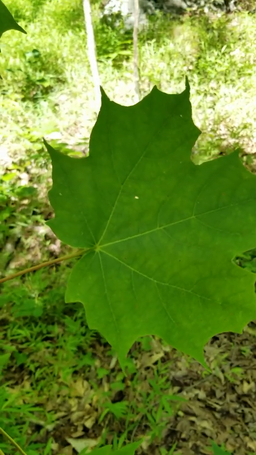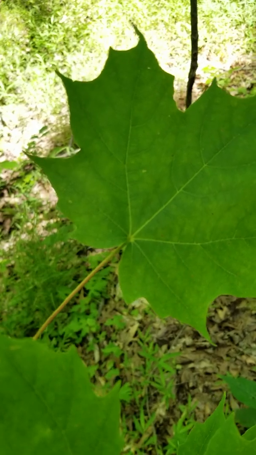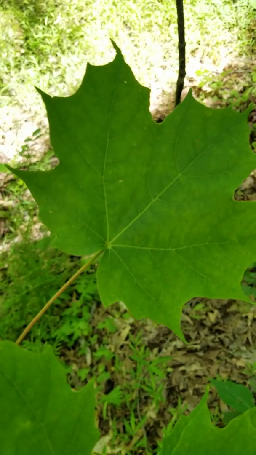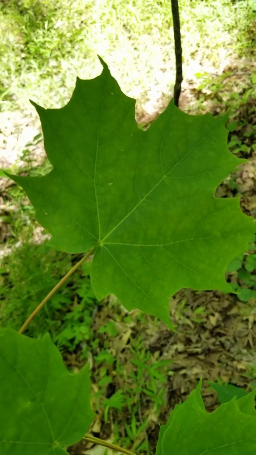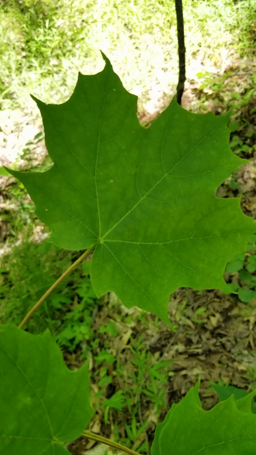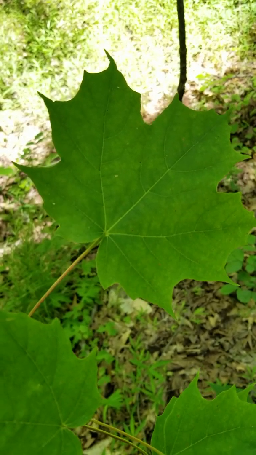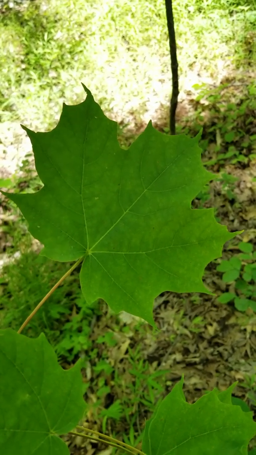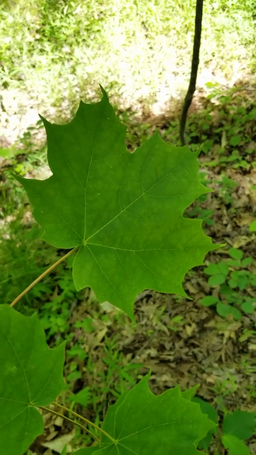So here we have lobes. Notice the veins on this leaf start from a central point and radiate out, kind of like the fingers radiate out from the palm of your hand. This is called palmate leaf venation. And knowing whether it's palmate or what we saw in the beech tree where they kind of come straight up and then go out side to side, which is called pinnate leaf venation, helps us with identifying plants as well.